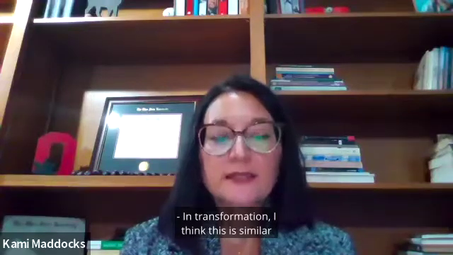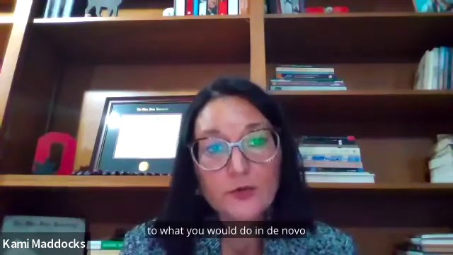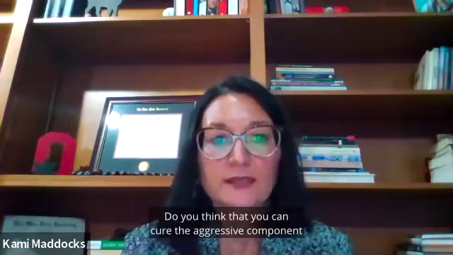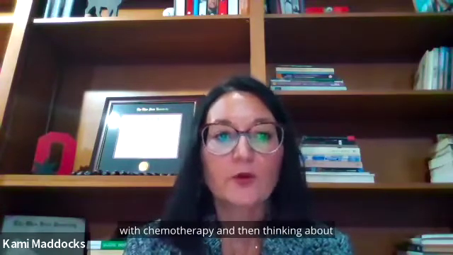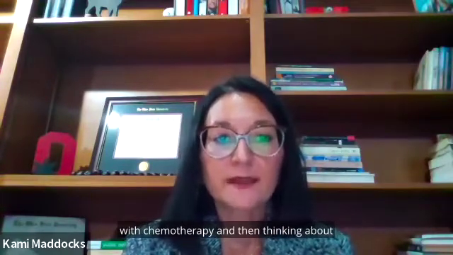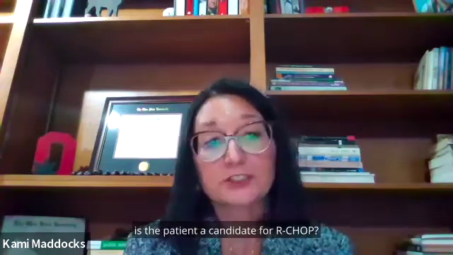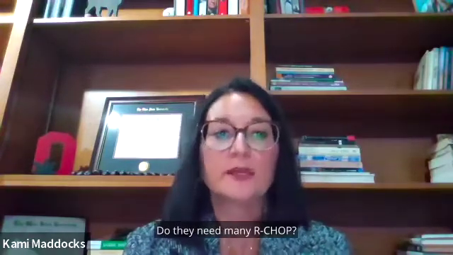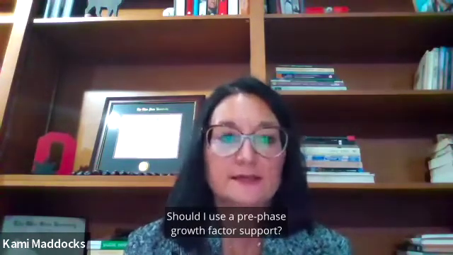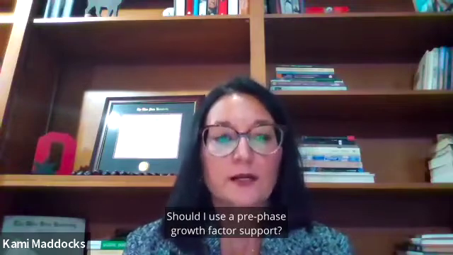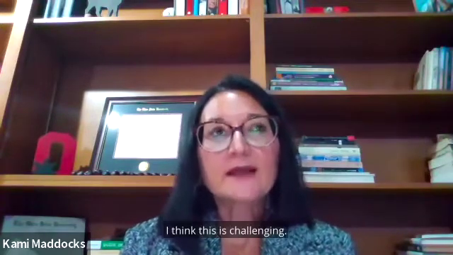In transformation, I think just similar to what you would do in de novo diffuse large B-cell lymphoma. I mean, do you think that you can cure the aggressive component with chemotherapy? And then thinking about, is this patient a candidate for R-CHOP? Do they need mini R-CHOP? Should I use pre-phase growth factor support? Early relapse, I think this is challenging.